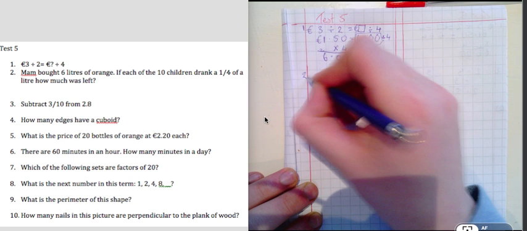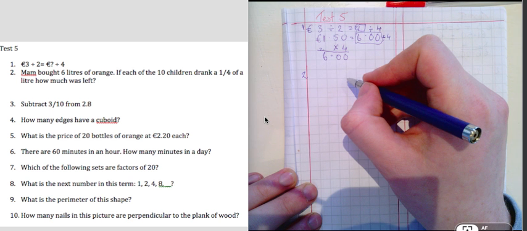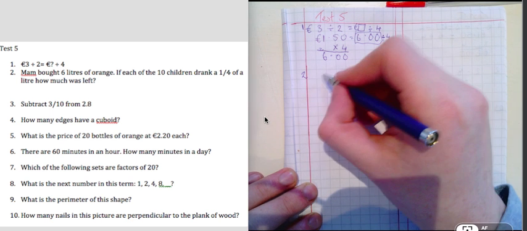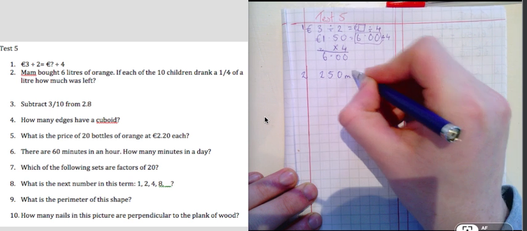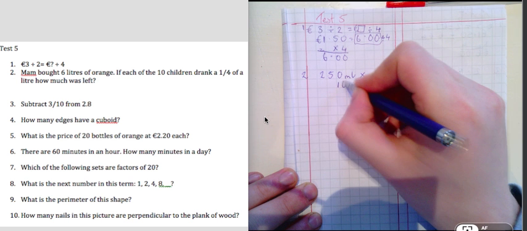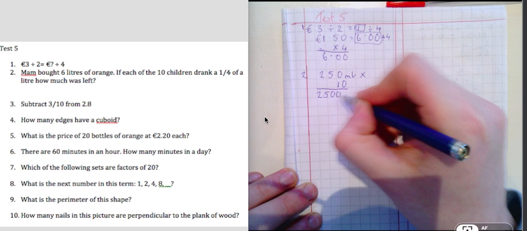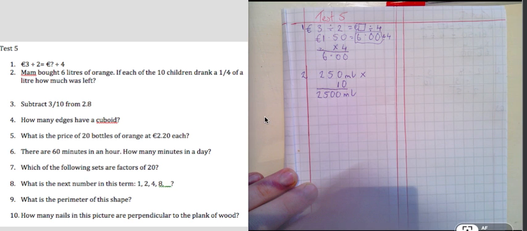Question number 2. A man bought 6 litres of orange. If each of 10 children drank 1/4 of a litre, how much was left? So each of the 10 children drank 1/4 of a litre. A quarter of a litre is equal to 250 millilitres. 10 children drank 1/4 of a litre each, so altogether the children had 2,500 millilitres.